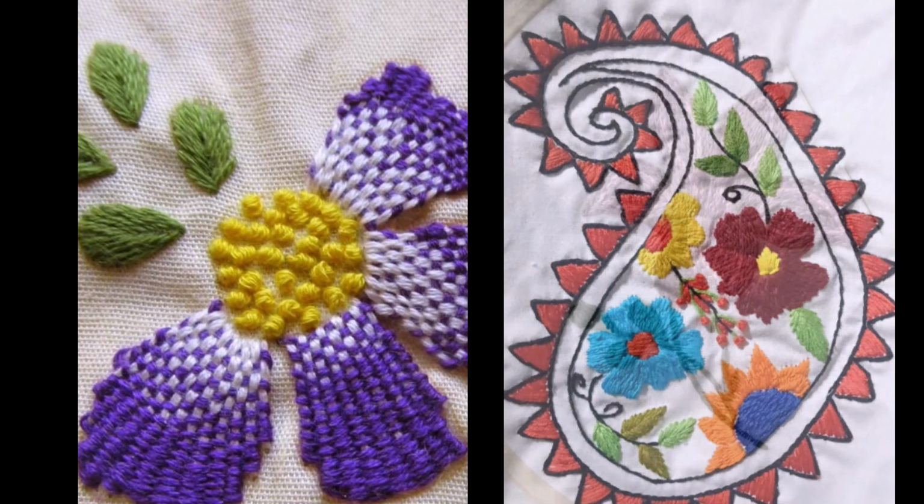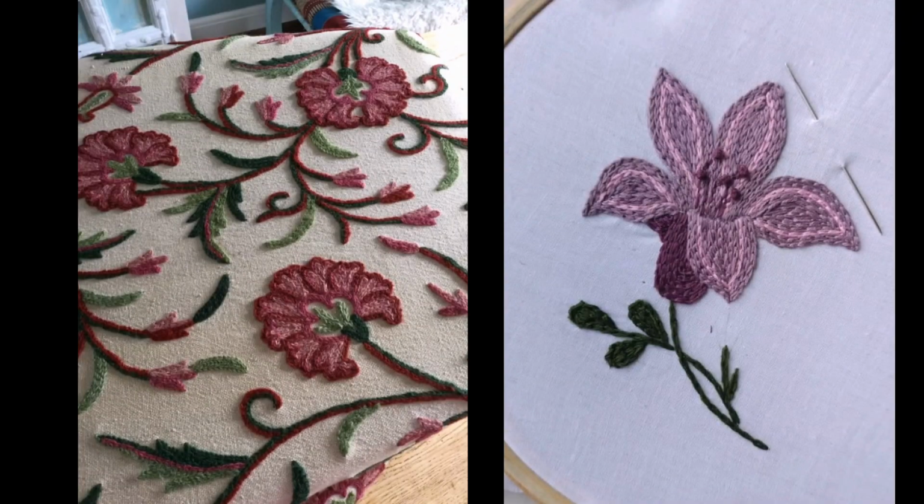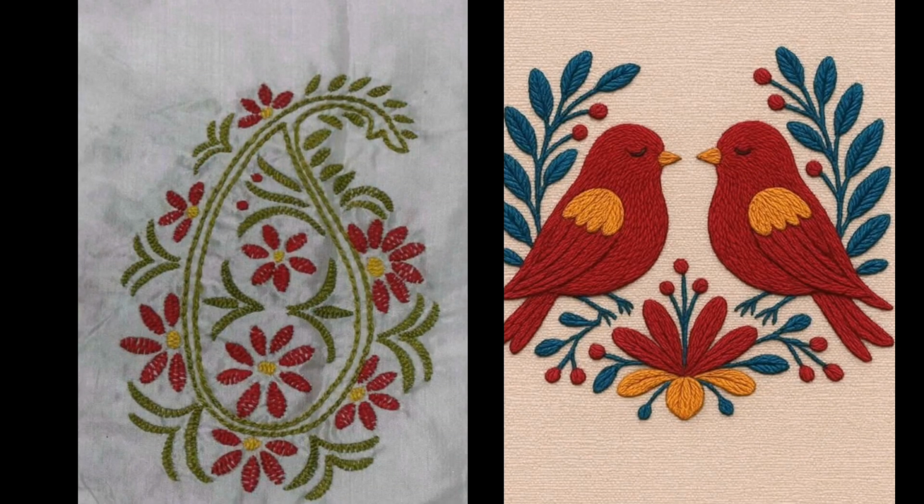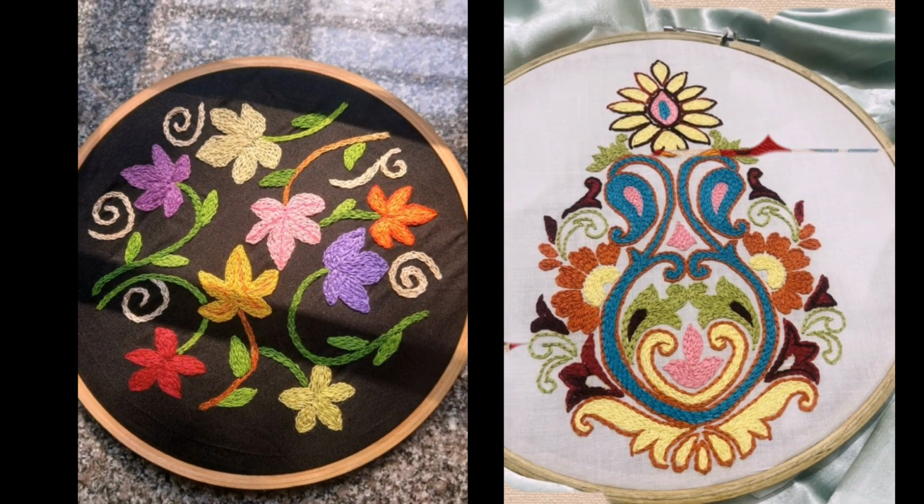Today we are talking about beautiful hand embroidery designs. Embroidery is a lovely art. It is simple, creative and very relaxing. You can use it to decorate clothes, home items and gifts. Let's explore some easy and popular designs and ideas.